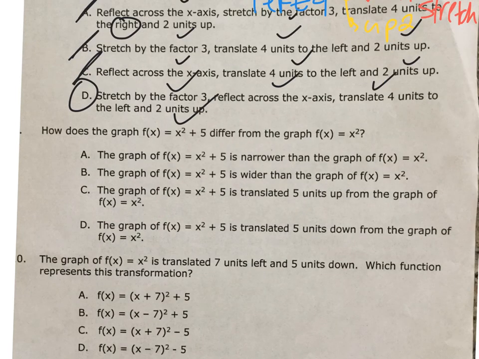Okay, how does the graph f of x equals x squared plus 5 differ from f of x equals x squared? Well, I have the plus 5. That's on the outside, so that's output. So that's along the y-axis, and it's positive. So it's just going to move up 5. It's not going to change the narrowness or the wideness of it because that's a multiplier. So this says translated 5 units up. That's our correct answer, C.